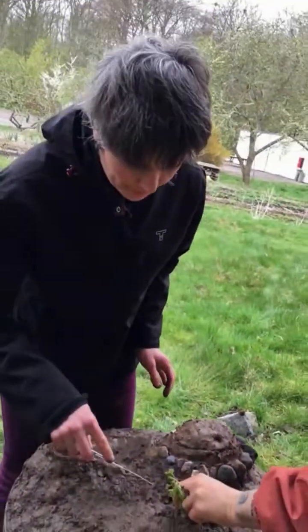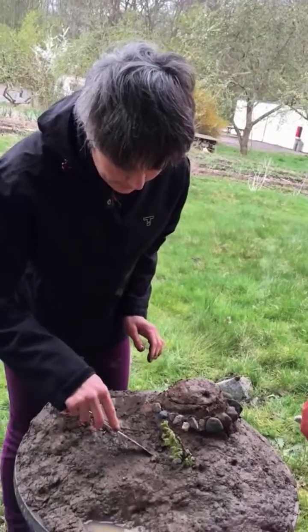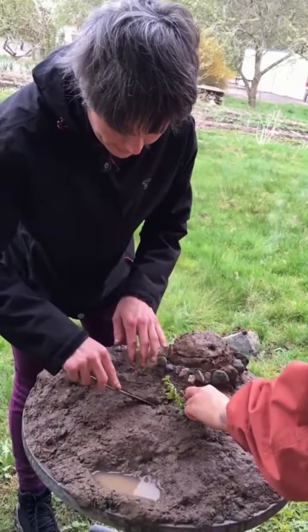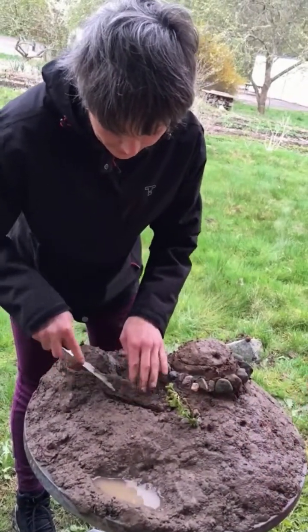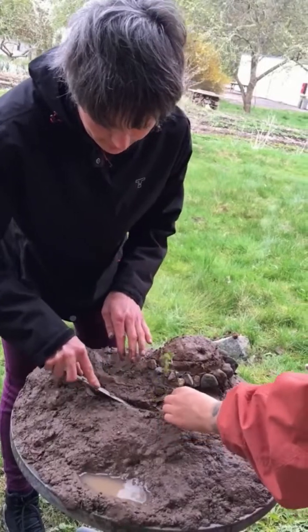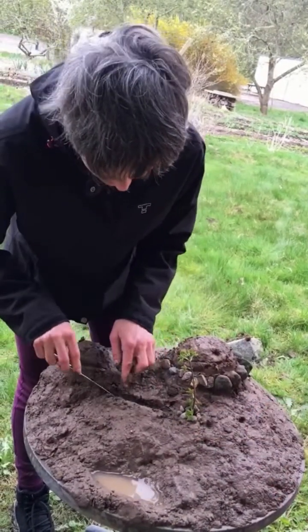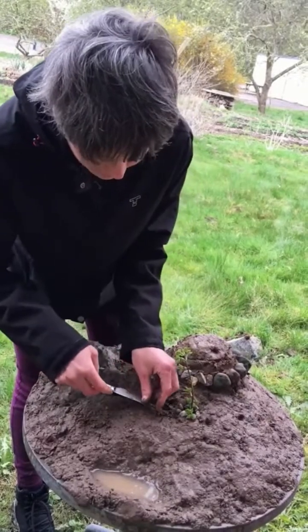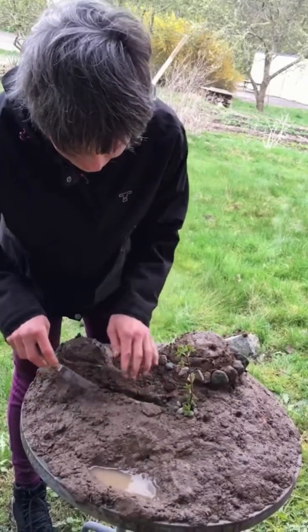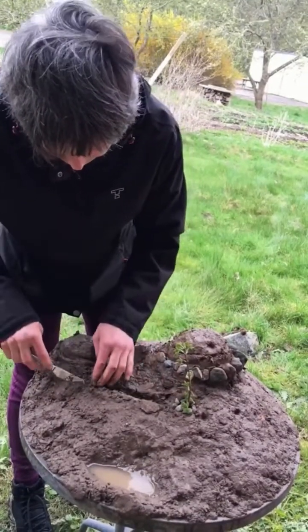And then we can also create a swale here if it's needed. Again, a swale we create on the contour line, on the level, so it needs to be the same level here. Then we dig the soil and put the soil on this side.